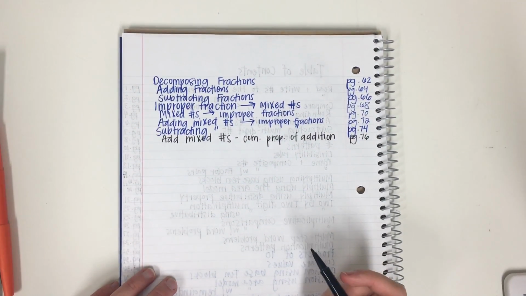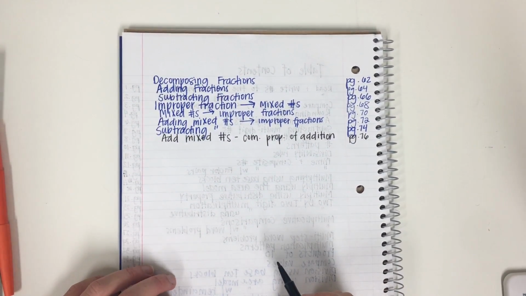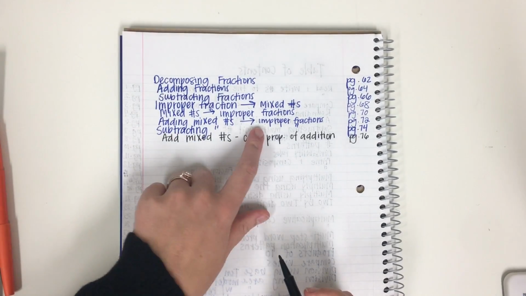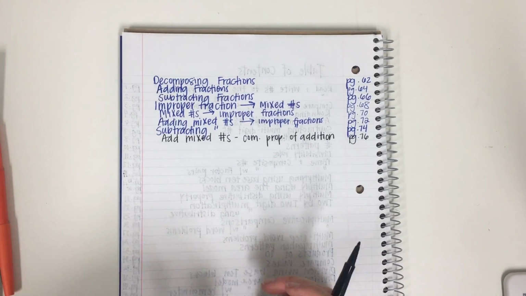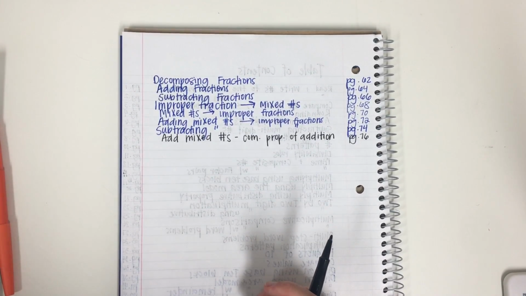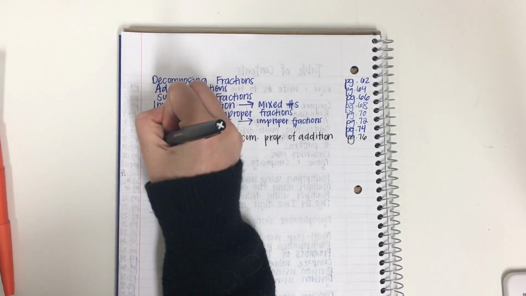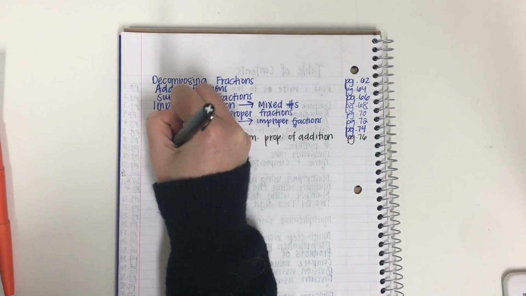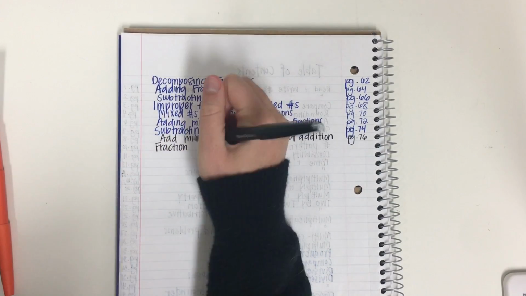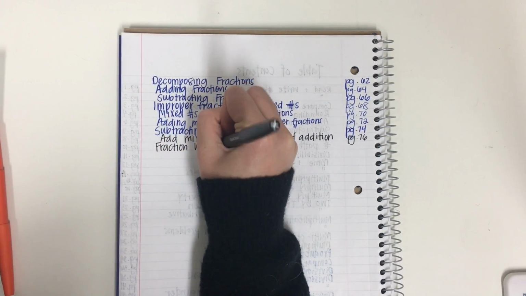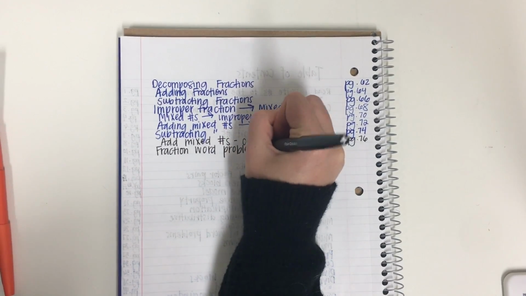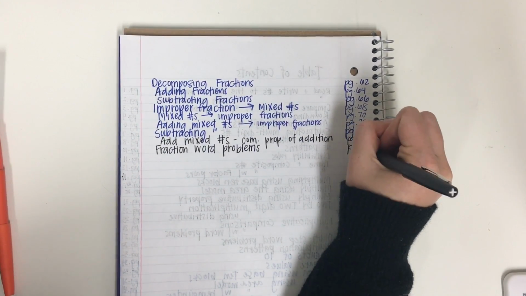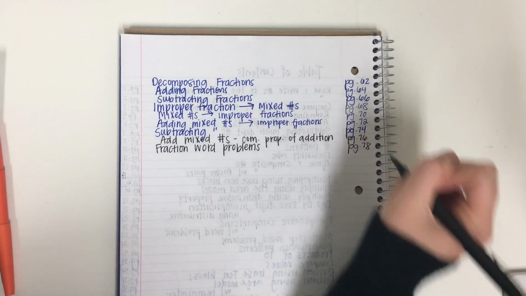Okay, now that we have become more familiar with adding and subtracting fractions, using either improper fractions or the commutative property of addition, we are going to look at word problems today. So we're going to write fraction word problems, and we are on page 78.